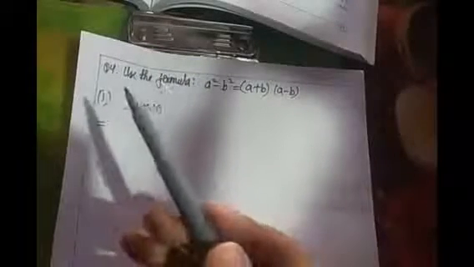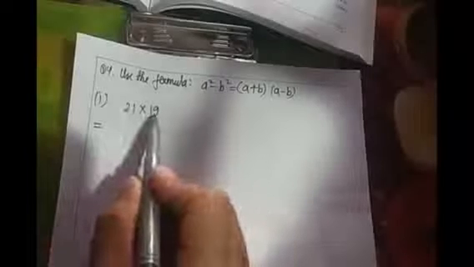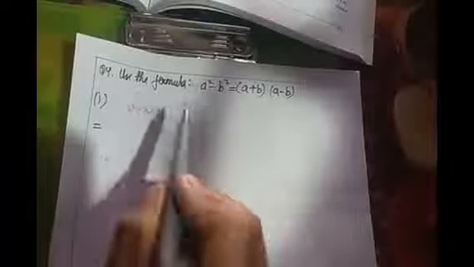It's not in the form. But see, 21 and 19, these are two very close numbers, 19 and then 20 and then 21. So 20 is the middle number in between. So we need to find the middle number in between. Between 19 and 21, the middle number is 20. So this 20 is a clue for us.